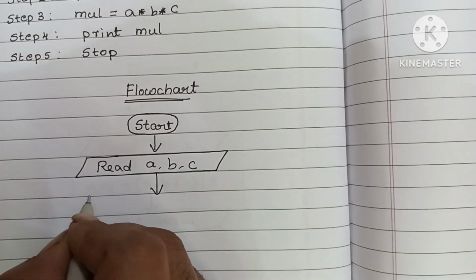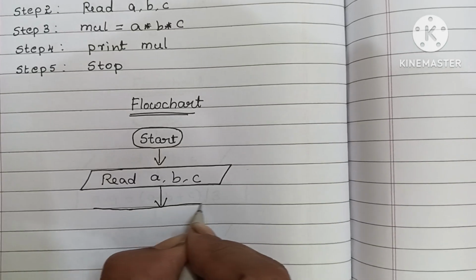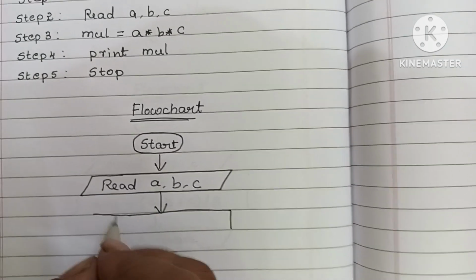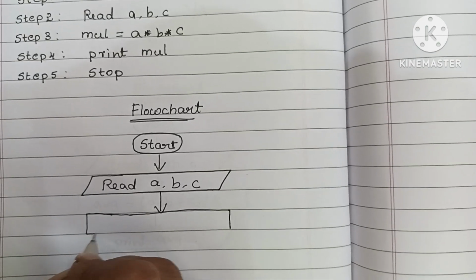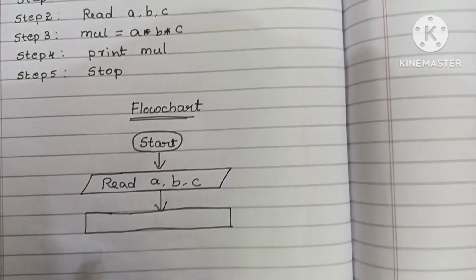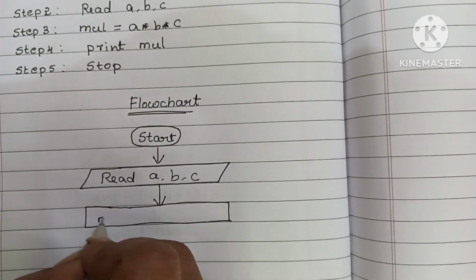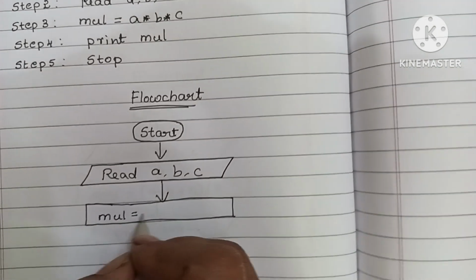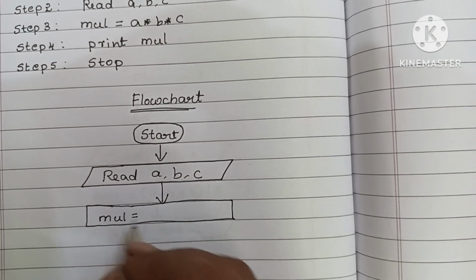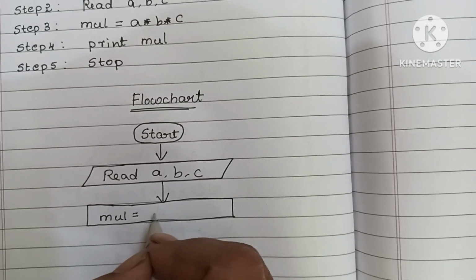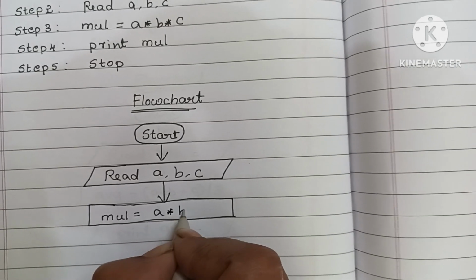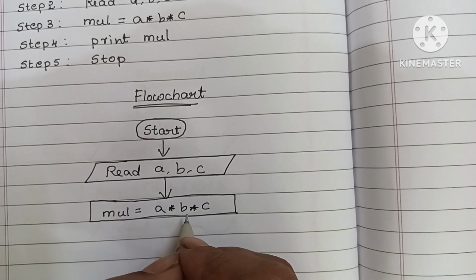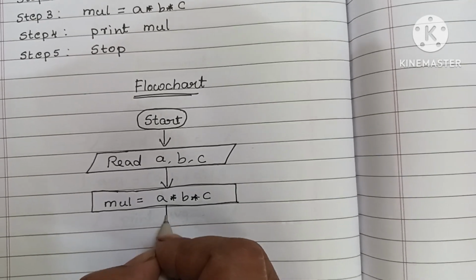Next we have to calculate the multiplication of three numbers, right? Calculation is done within a rectangular shape. So within a rectangular shape we have to apply the formula MUL. This is the multiplication. This variable represents multiplication is equal to A into B into C. This is the formula to find the multiplication of three numbers.